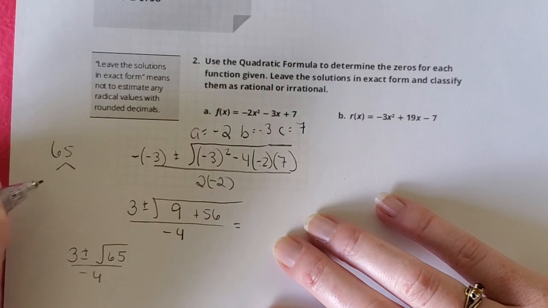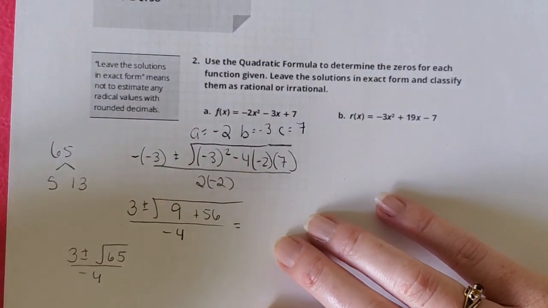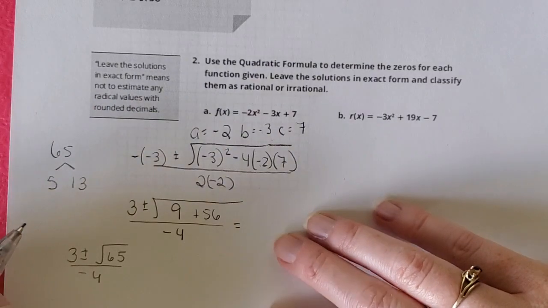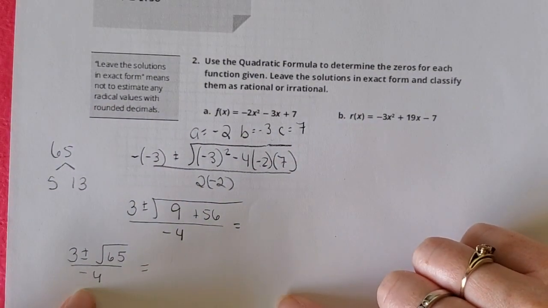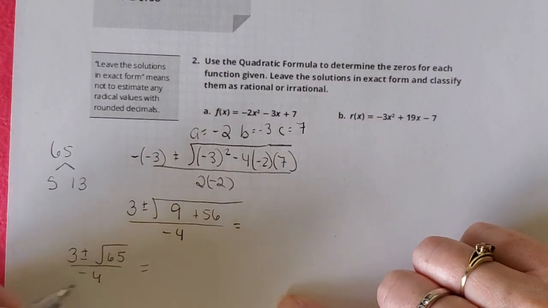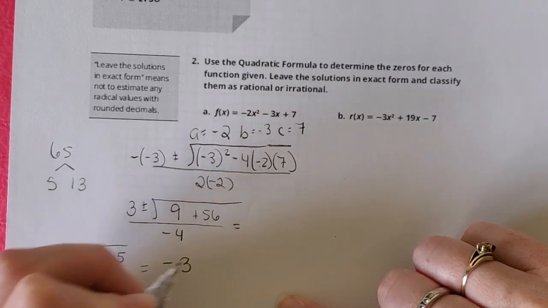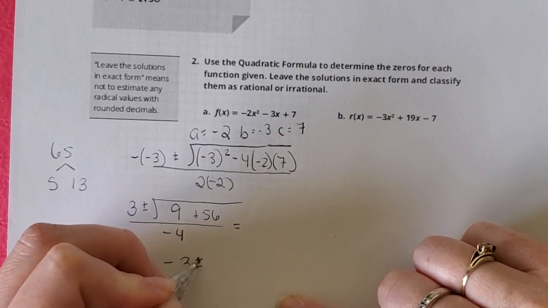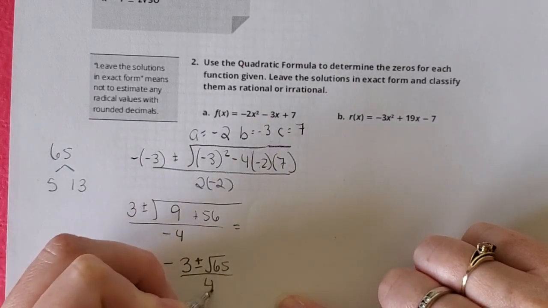And so we would try to see if we could simplify 65. 65 is 5 times 13, both of which are primes. So 65 does not simplify. So the only thing in our final answer, we don't like to leave negatives in our denominator. So we're going to change the sign on every term. So the 3 becomes -3. The plus and minus would change signs, but we'd still have 1 plus and 1 minus. The 65 and the 4 become positive.